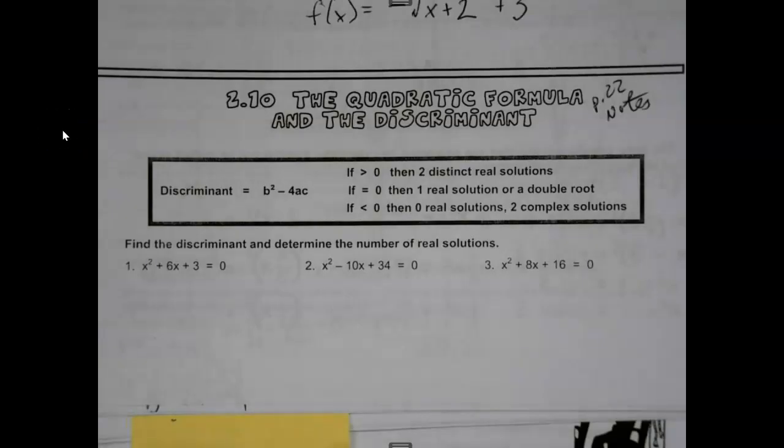Okay, when we're dealing with a quadratic, if we want to just know, hey, what kind or how many solutions am I going to get? Because we've seen we can get 2, we can get 1 if it's a double root, we might get 0 real solutions. That just means it would be imaginary.